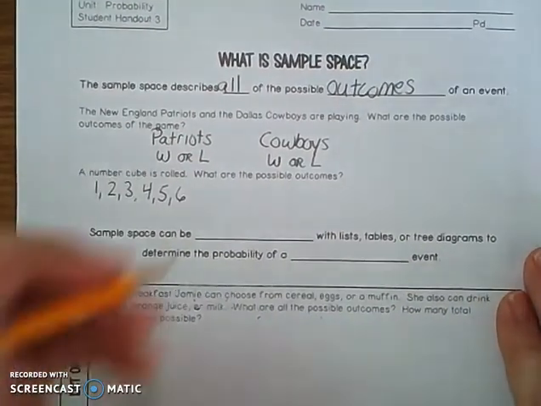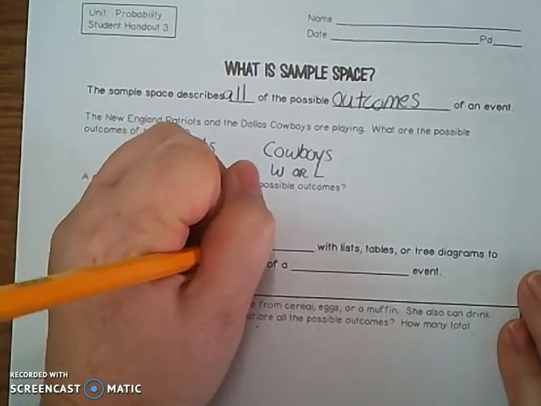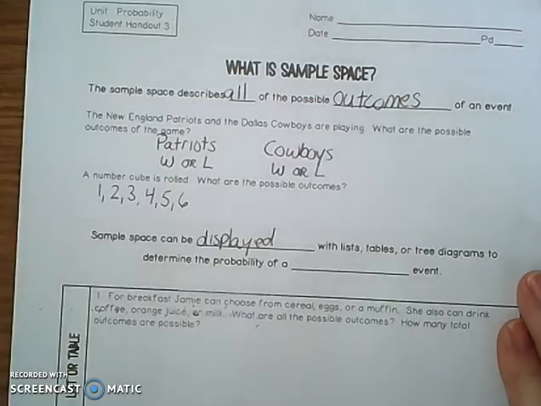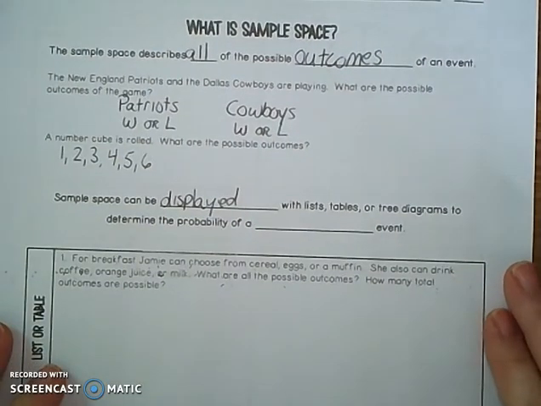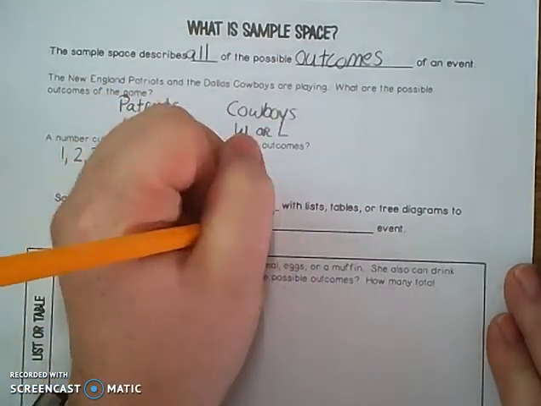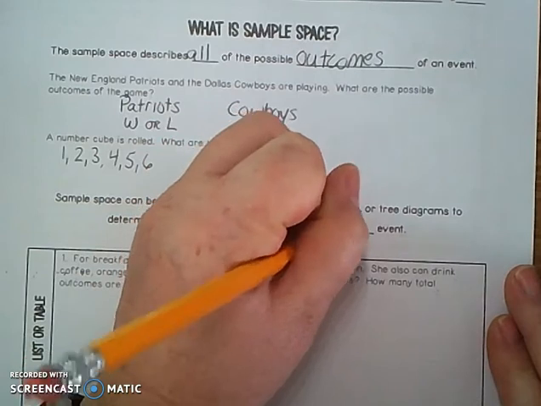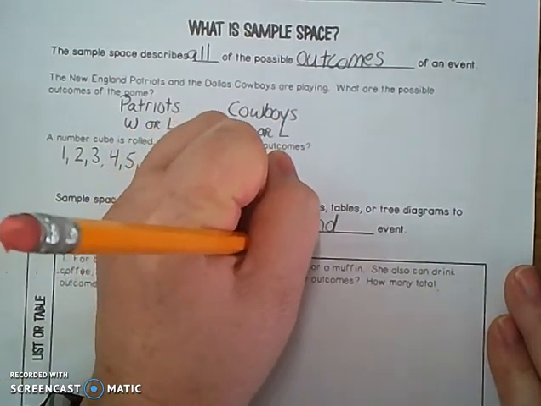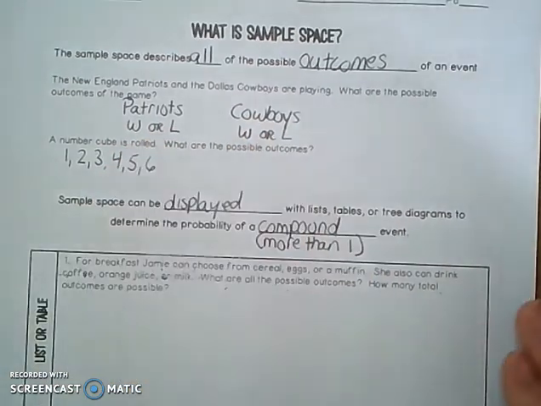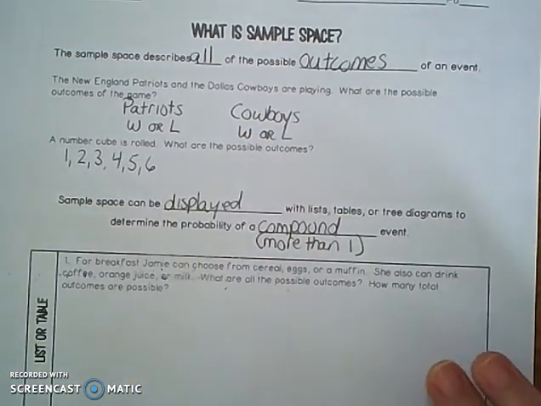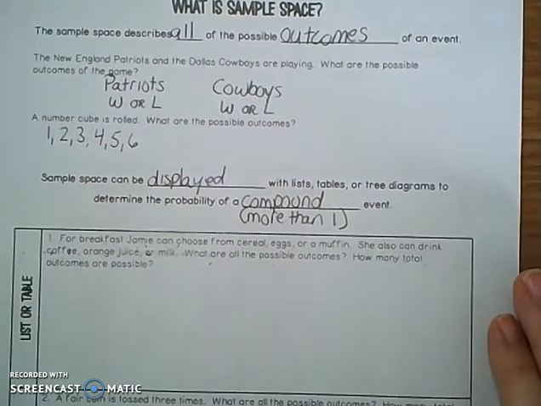Sample space can be displayed with lists, tables, or tree diagrams to determine the probability of a compound event. Compound means more than one. Okay, so we're going to figure out these compound events.